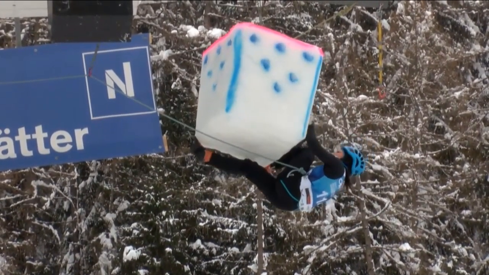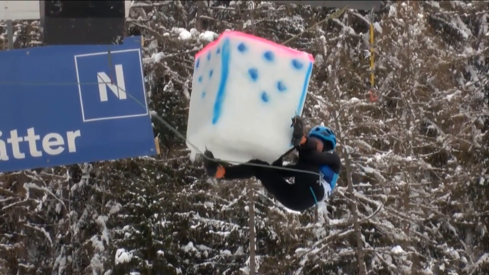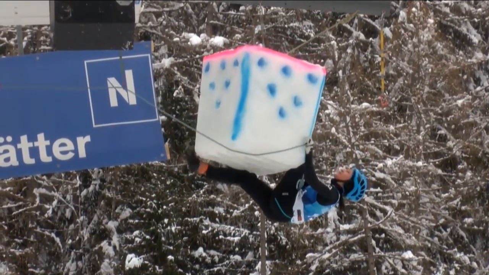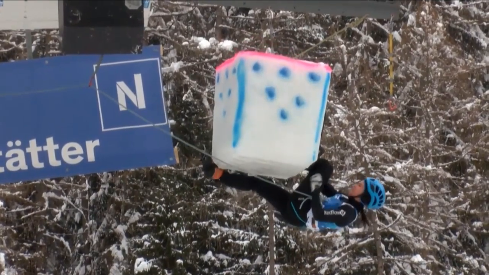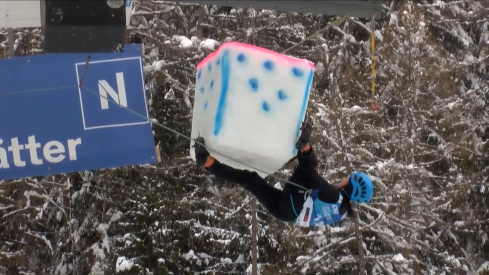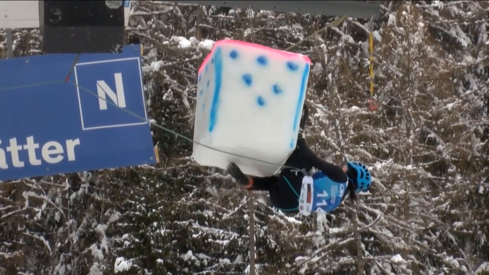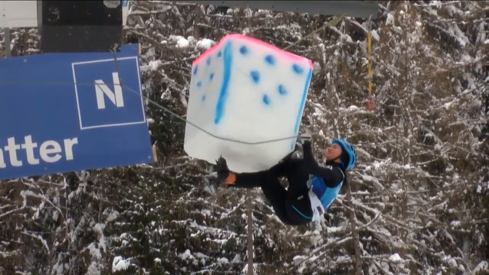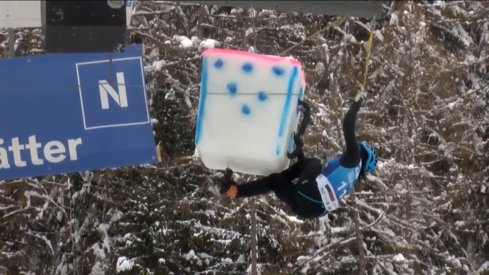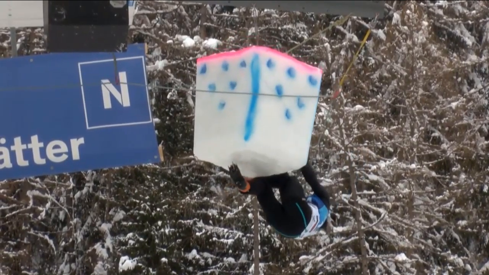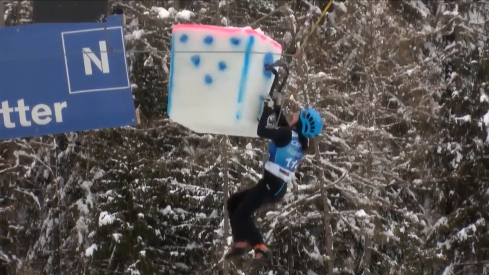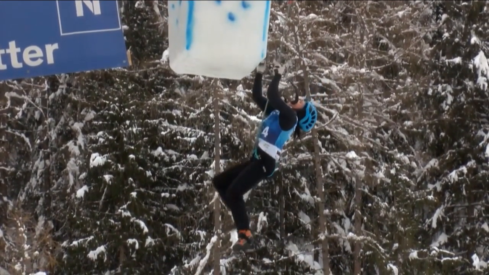Make no mistakes, Maria Tolokanina is one of the most experienced climbers on this tour. She's been ice climbing pretty much since she could walk. She knows how to correct mistakes like this. Look at that figure 9. Pulls the rope through. There it is. Very nicely done. Professional stuff, as we would expect. Maria Tolokanina qualifies in first.